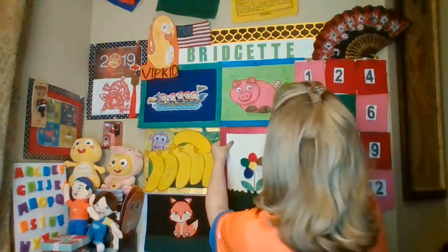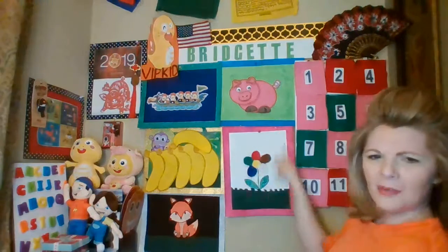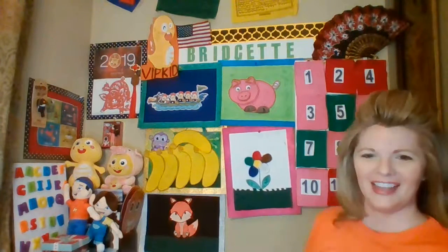And then I'll hang it back up here and be like, oh, teacher's going to put it up here so that everyone can see this beautiful flower that you just made. Oh, it's gorgeous.